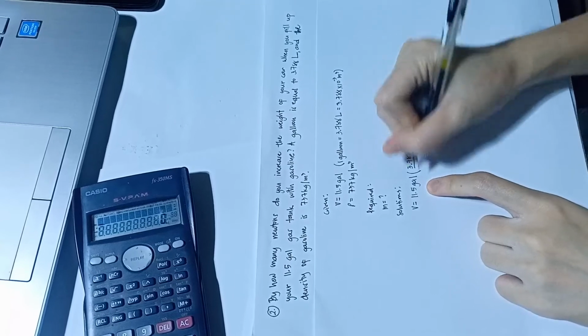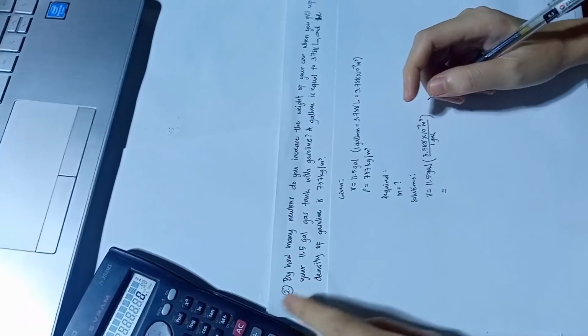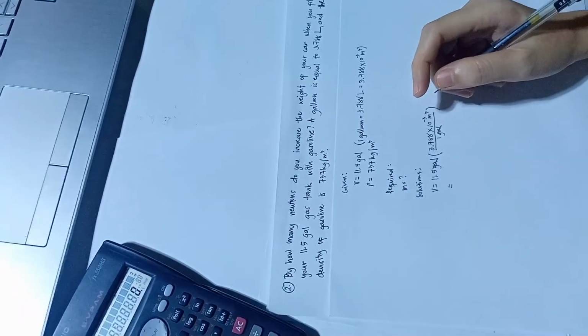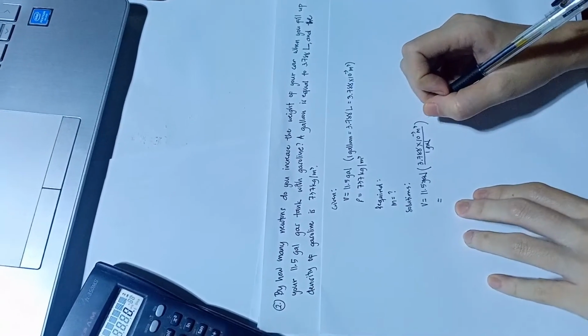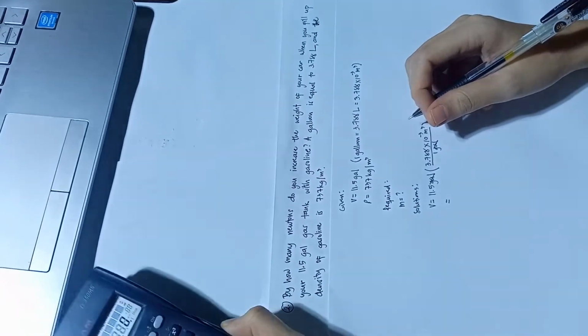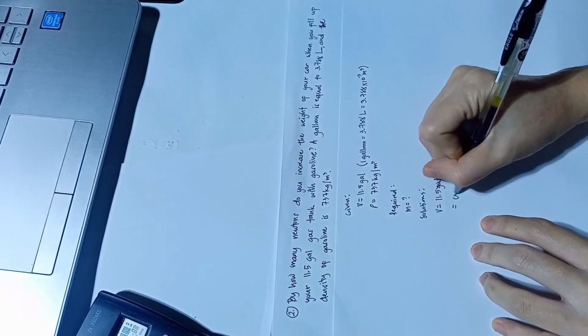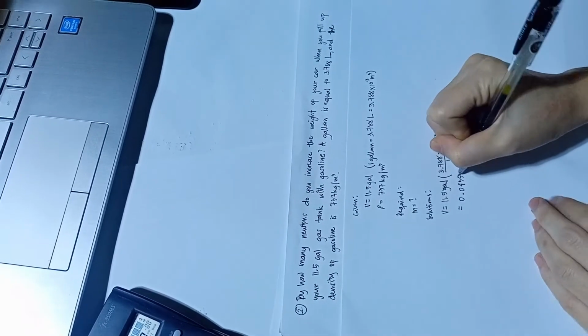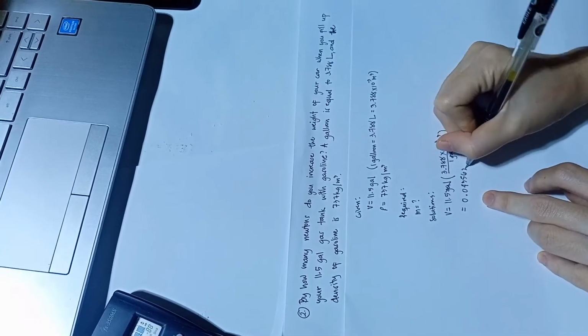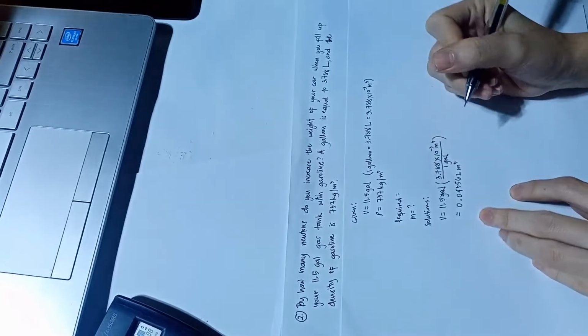So cancel out the gallon, and inputting this in the calculator, we arrived at the product 0.043562 cubic meter.